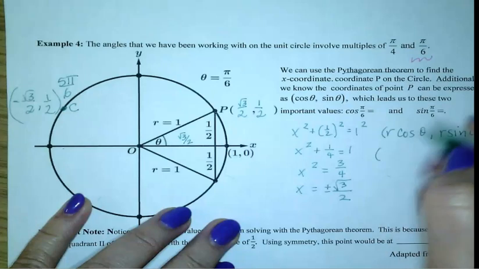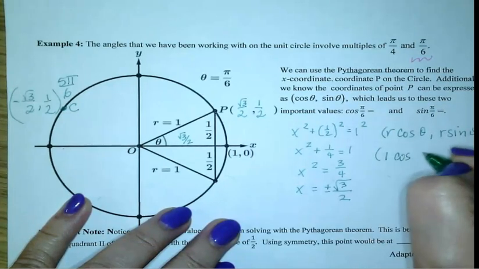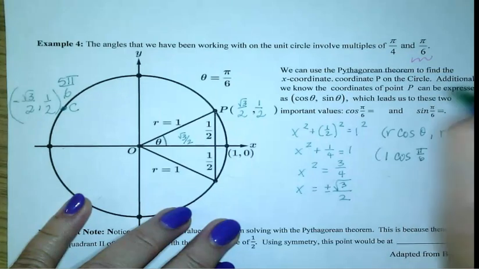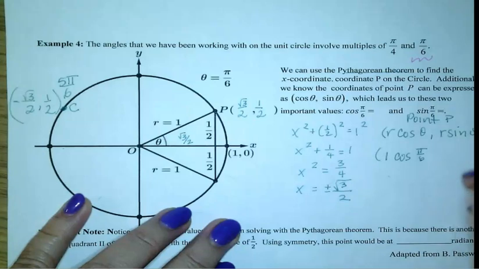So I could say r, which is 1, cosine of pi over 6, because remember we're looking at point P. And then I could say r, which is 1, times sine of pi over 6.